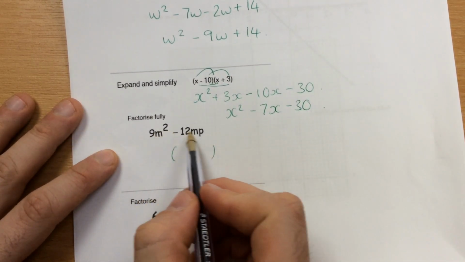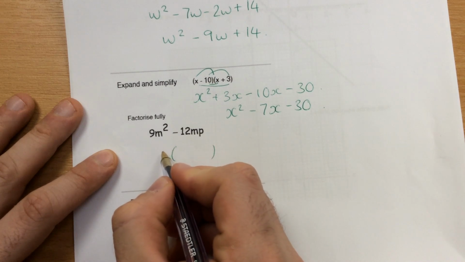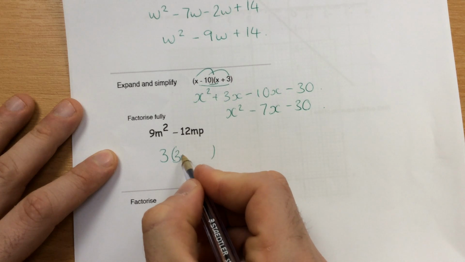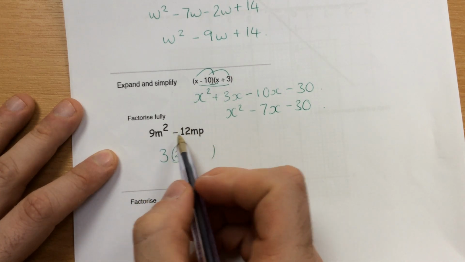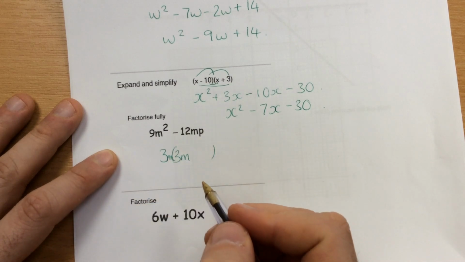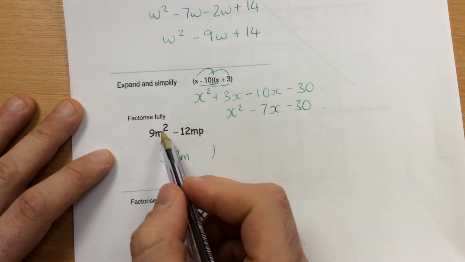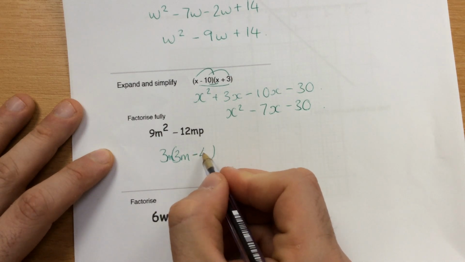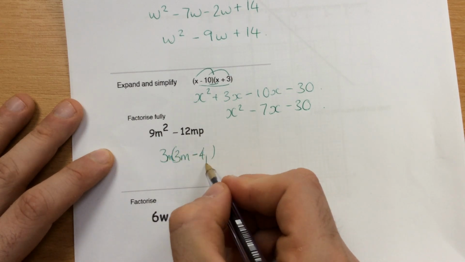Factorize fully, we need to put a bracket back in. So the common number between 9 and 12, the highest one, is going to be 3. And then what have I got to times 3 by to get back to this? So that's going to be 3m. Don't forget also there's an m common here, so we're going to have to have an m outside the bracket as well. So we're going to have 3m times 3m, which makes 9m squared, minus 12mp, so I'm going to have minus 4 to get the 12. The m is already here, but I'm going to need a p.